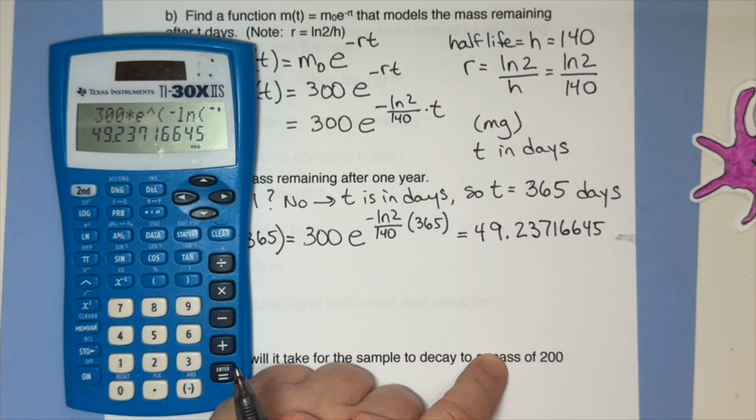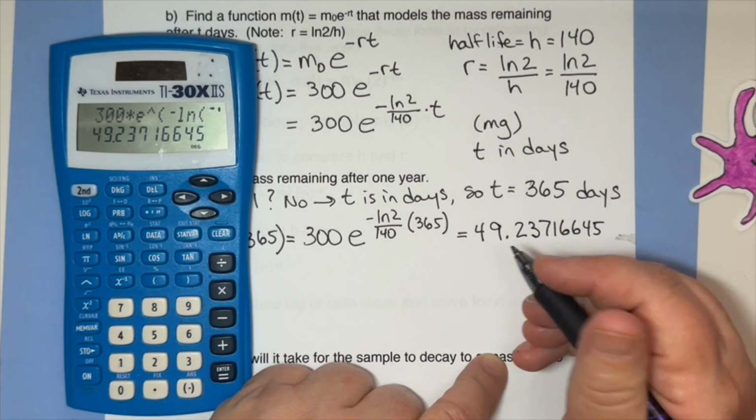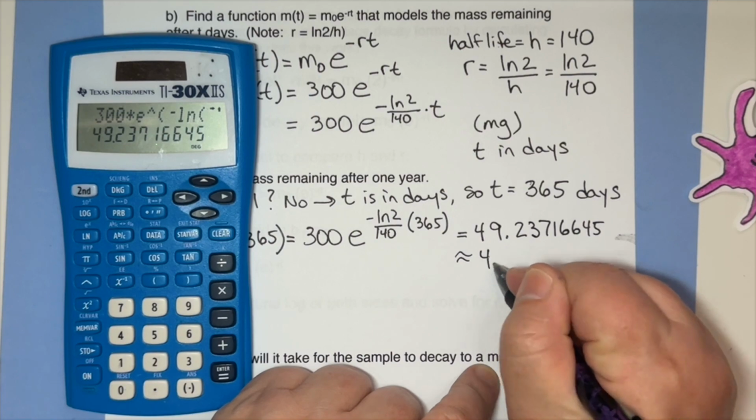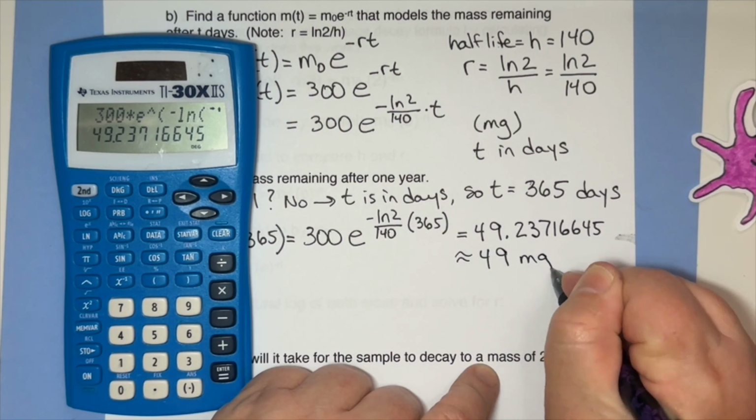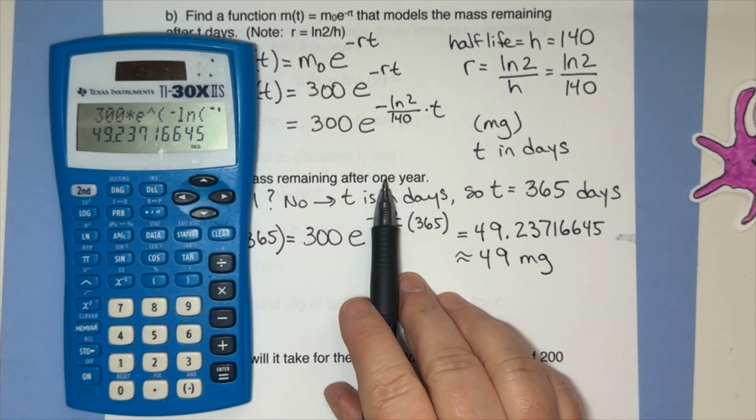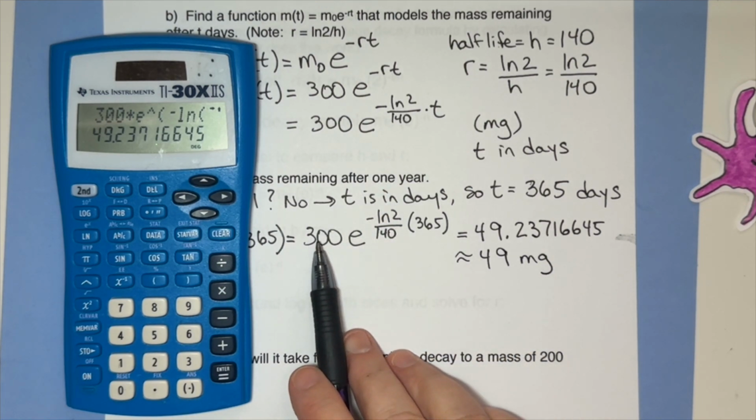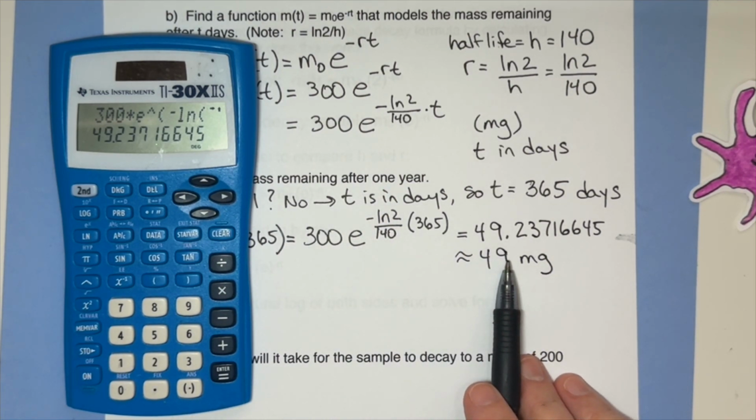Now, again, I didn't write how we should approximate this. I'm going to go ahead and just go to the nearest. So it's about 49 milligrams. So in 1 year, we have gone from 300 to 49. Does that make sense? And I think it does.